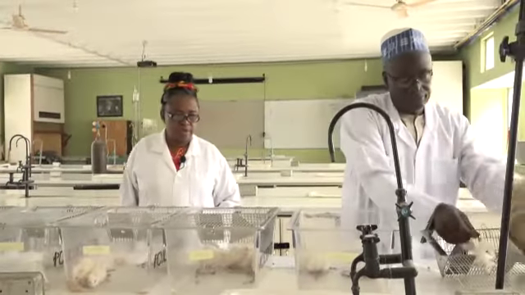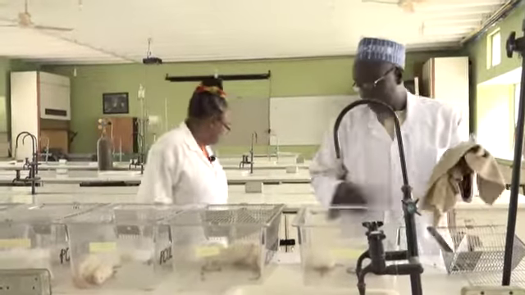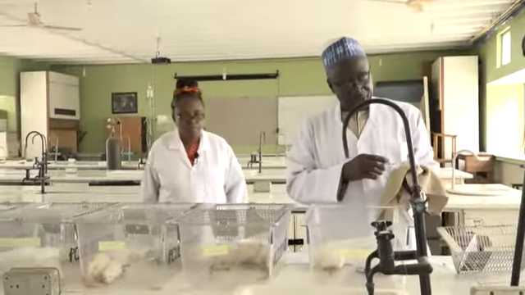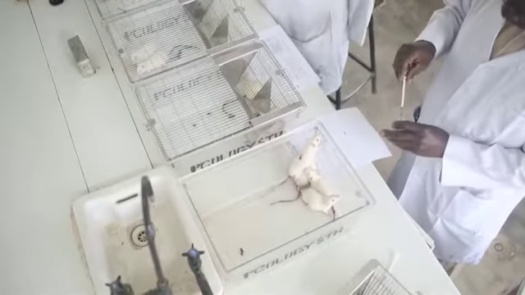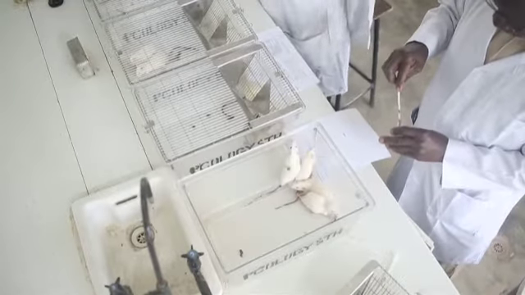Just inject them rapidly. The route of administration is IP. I've injected number 1. Why IP? Go ahead with the injections.